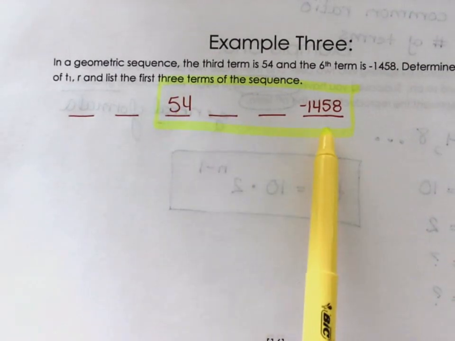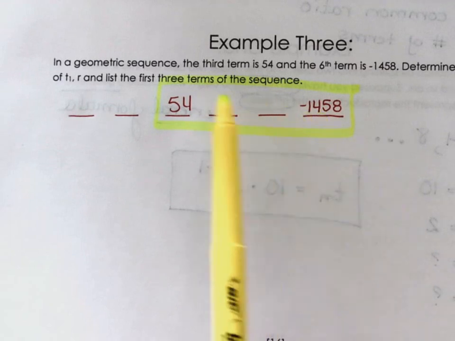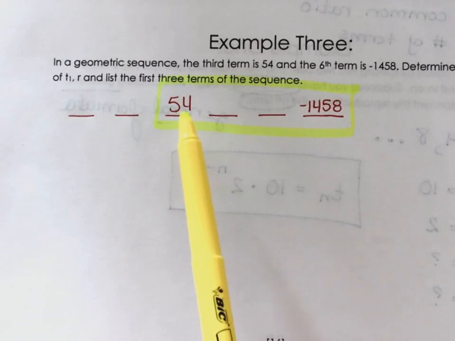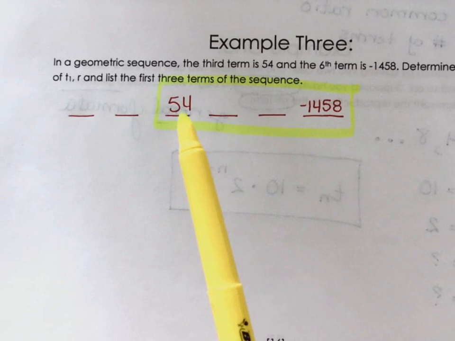How many terms would I have? 4. I know fake term 4. I know fake term 1. The only thing I'm missing is the R, and as soon as I find the common ratio, I can go back and find real term 1 and real term 2.